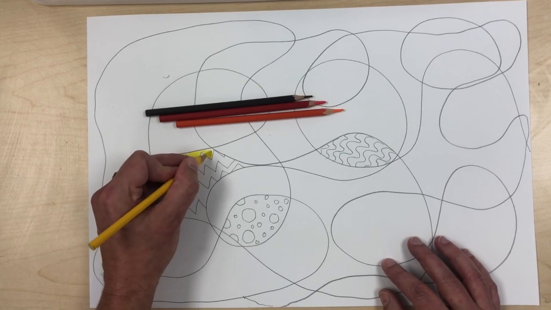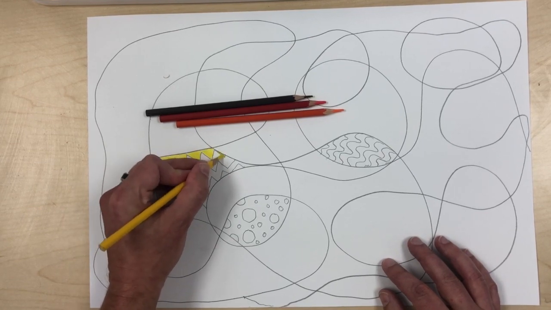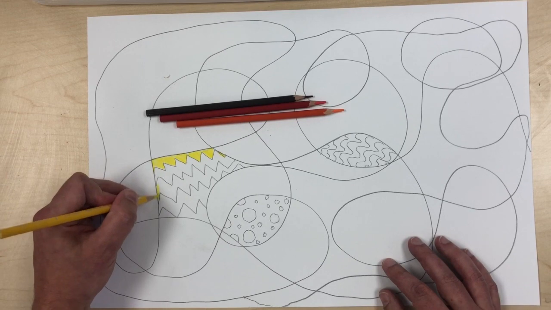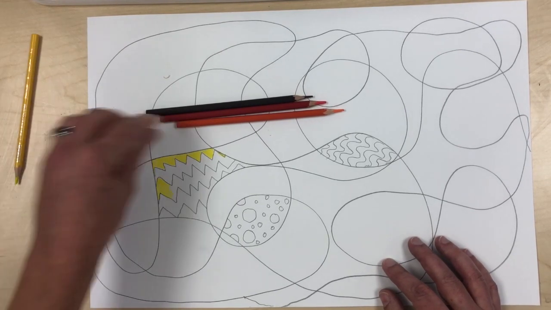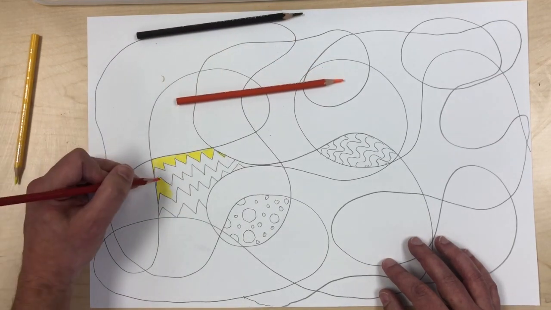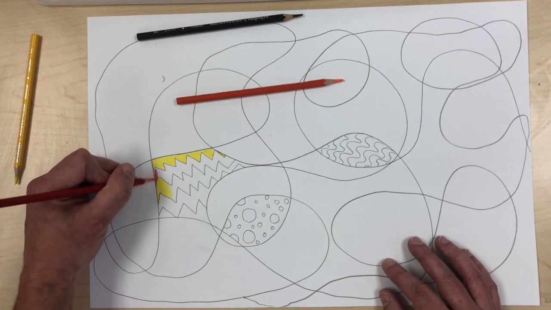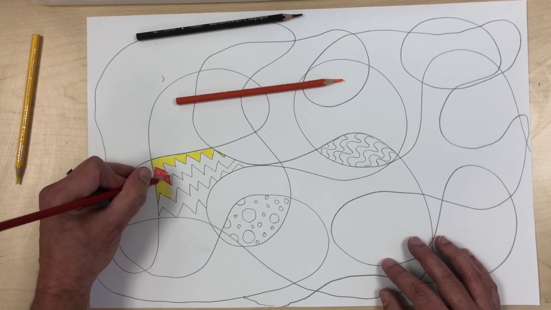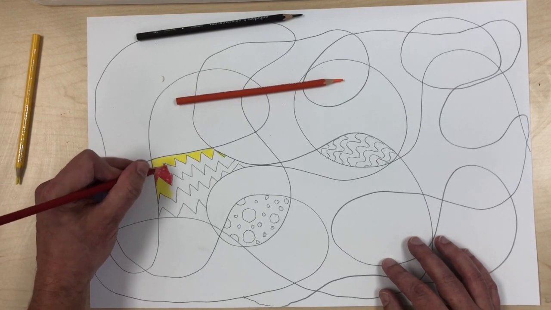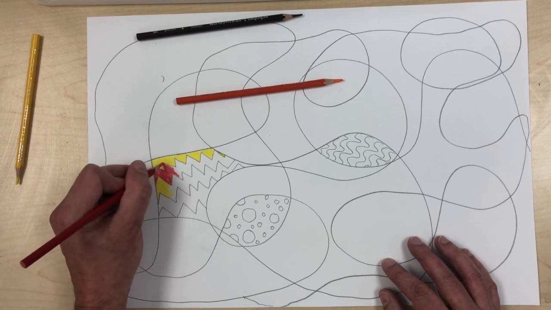I'm just going to go in and add some of the yellow. Maybe I'm going to skip each one. Yellow in there, and then in between, I'm going to do a red. I can vary it up. But you can see that my color scheme is going to be all warm colors for this one.